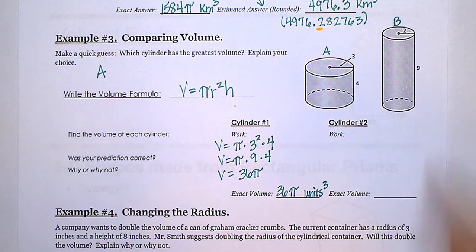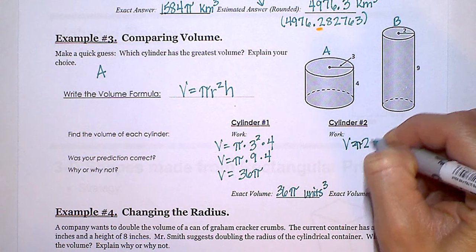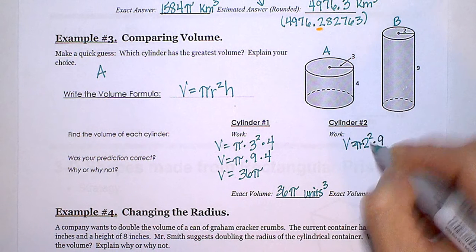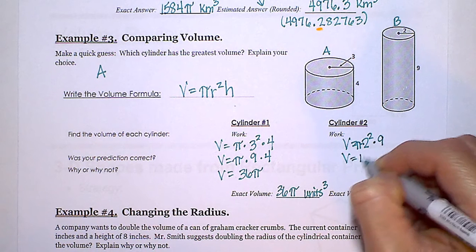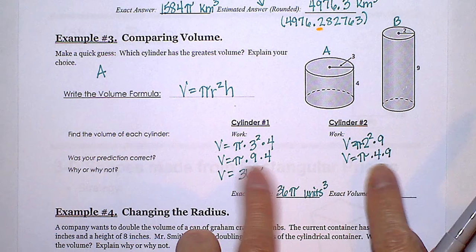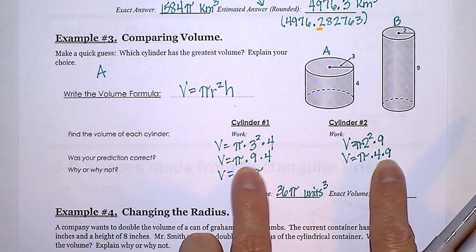Now let's go ahead and try the second cylinder. So this one, we're going to do V equals pi times 2 squared times 9. Well, 2 squared is 4, so I have pi times 4 times 9. Did anybody notice what's happened? We actually have ended up with exact same numbers here.